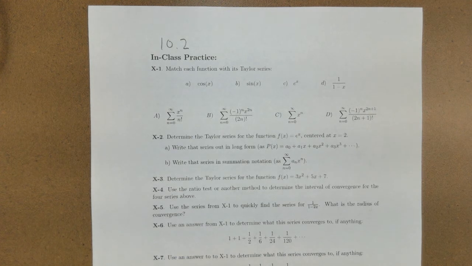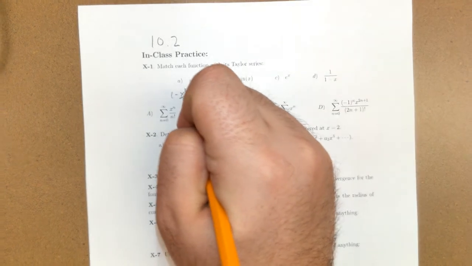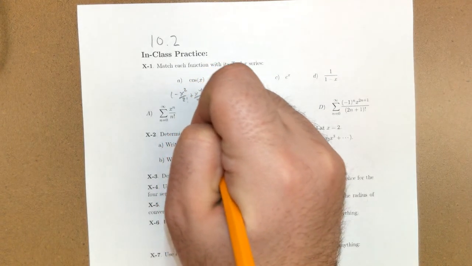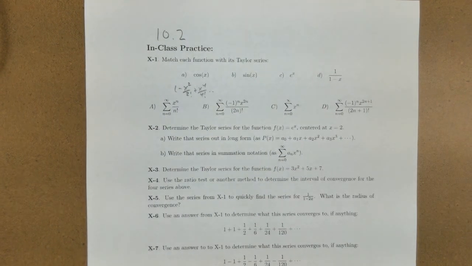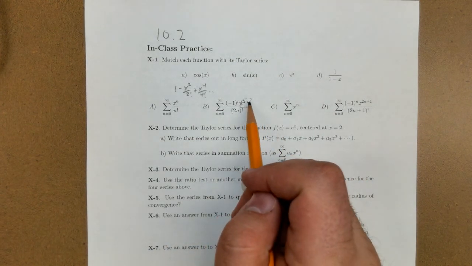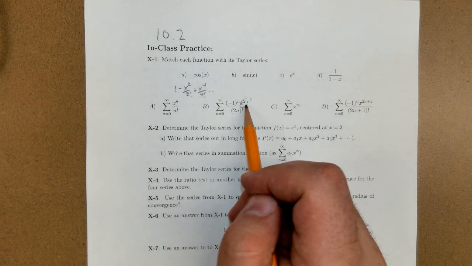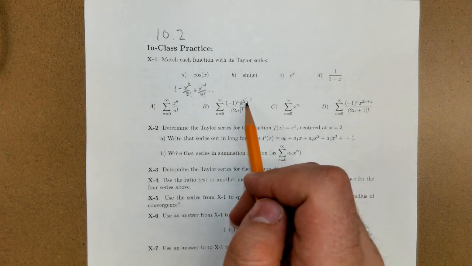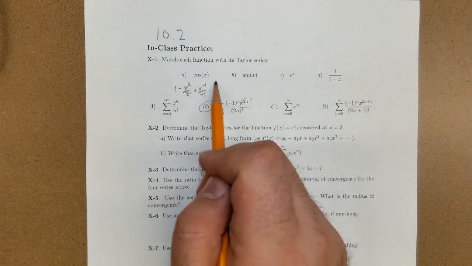So if you think about cosine, what we found was something like this, right? X squared over 2 factorial, x to the 4th over 4 factorial, this pattern. What we did find was that all of the powers were even, right? So if you look at these down below, this one is the one where I have x to the 2n. All these powers are even because the 2 makes it so that when n is 0, I get 0, but when n is 1, I get 2, and n is 2, I get 4, and I never have odd numbers. So this one is cosine.